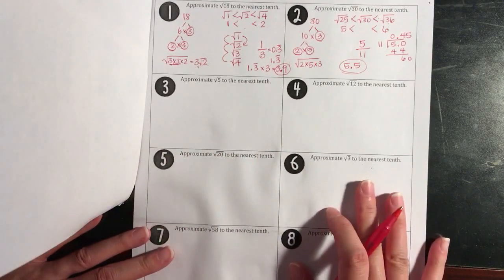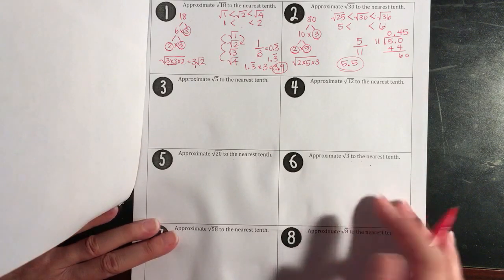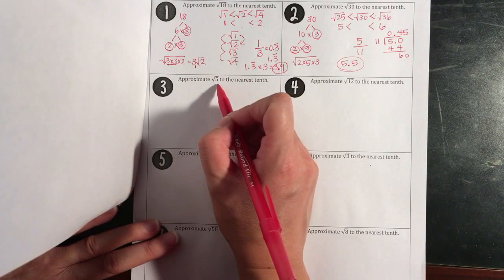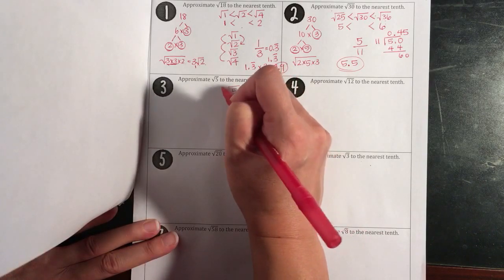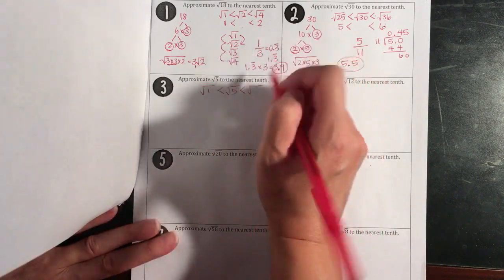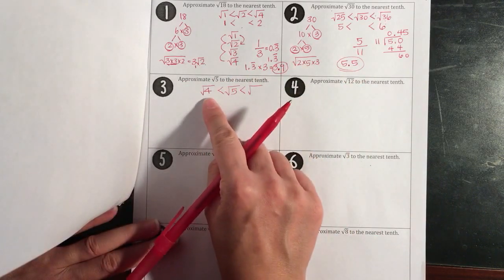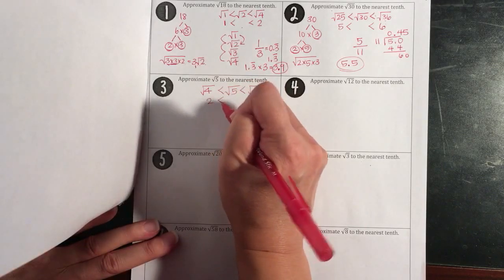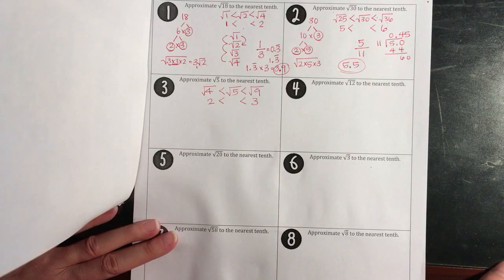Okay, I'm going to do 2 more with you, and then the other 4 you're going to do on your own. So 5, I can tell that I cannot break it any further except for 1 and 5. So I'm going to go ahead and put 5 in between. So I have radical 1 and radical 4, I apologize, and then radical 9. So it's between 2 and 3. So your answer is going to be 2 point some number.